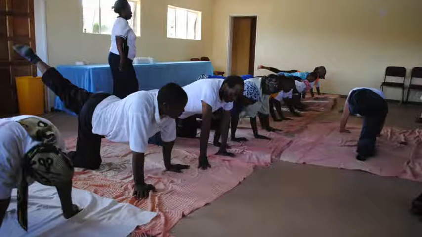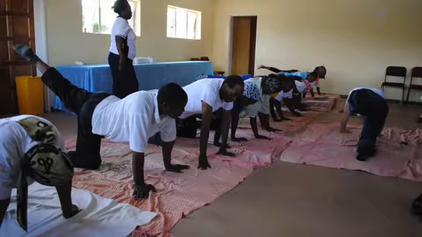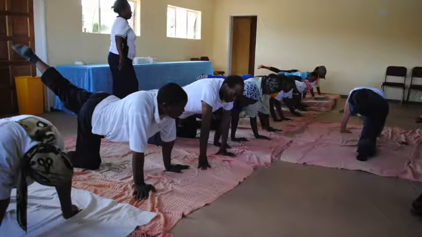And then, as I said, active movement helps to increase body awareness. There are many more effects of active movements, but let's say these are the most important ones.